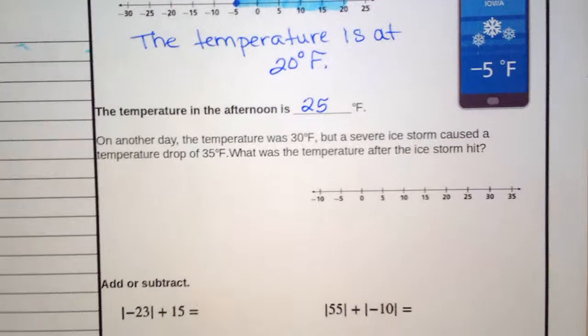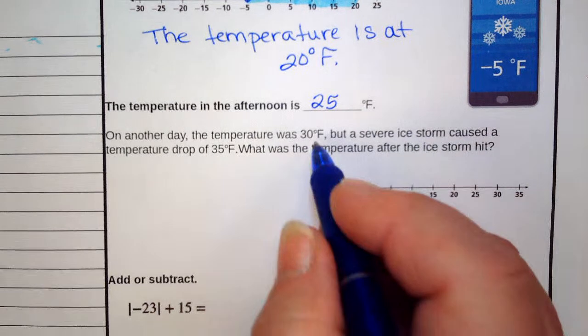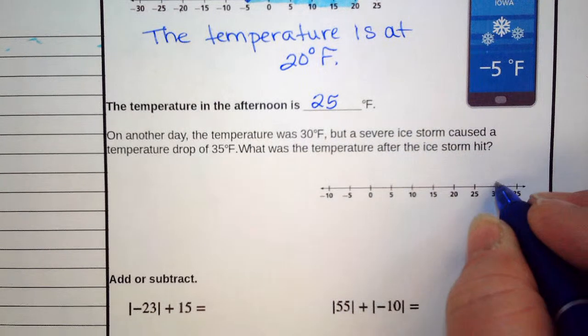On another day, the temperature was at 30 degrees Fahrenheit, but a severe ice storm caused the temperature to drop 35 degrees. What was the temperature after the ice storm hit? So where are we starting out at? We're starting out at 30.